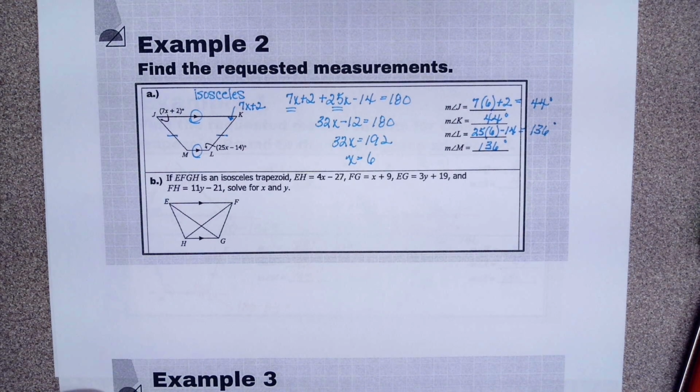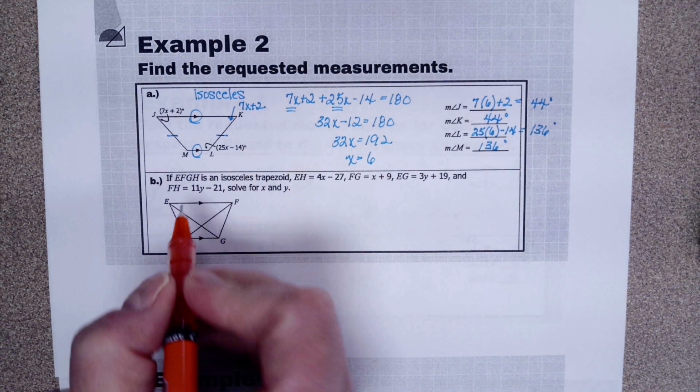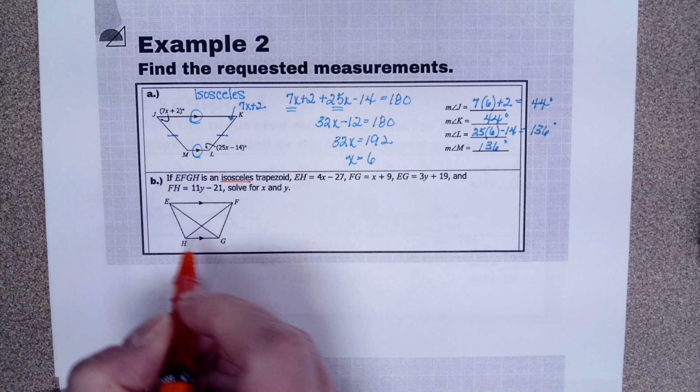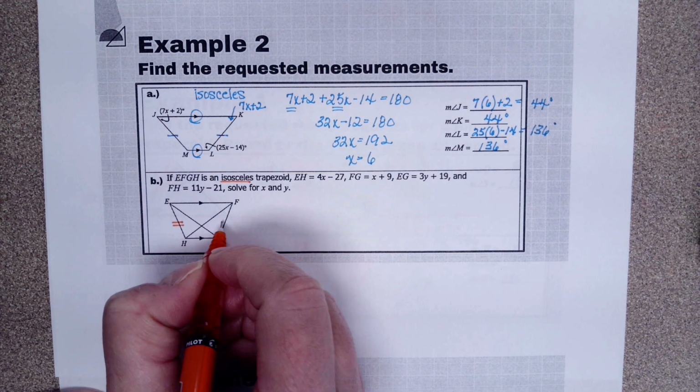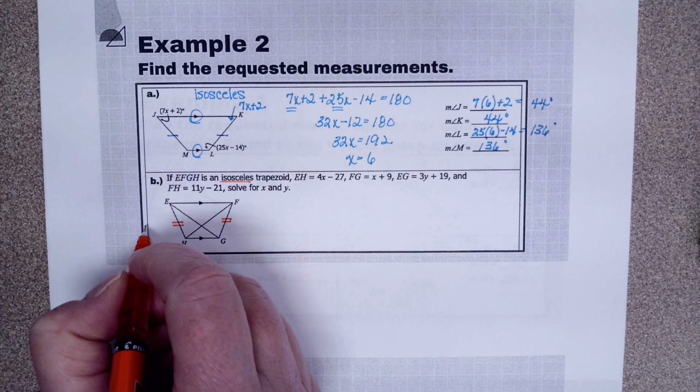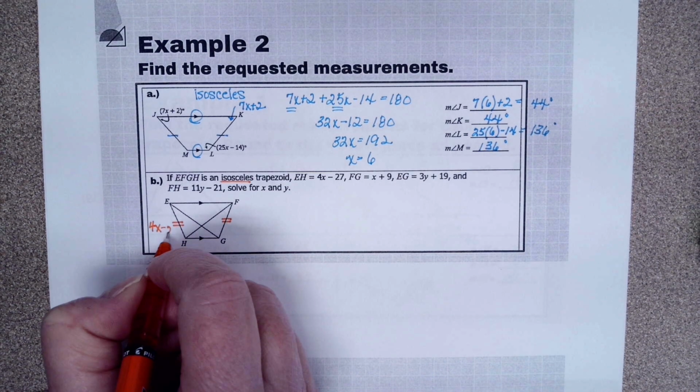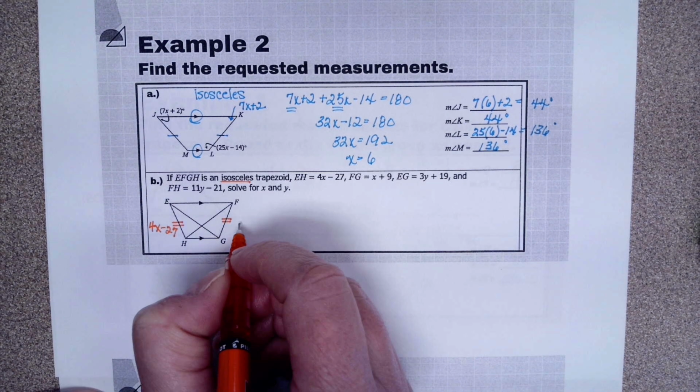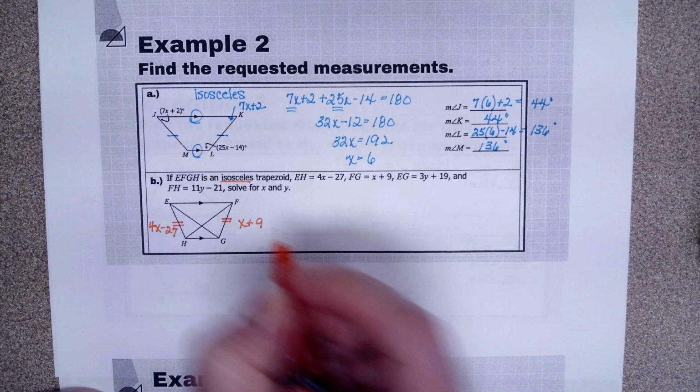All right, so then we're going to look at B. Again, they told us it was an isosceles trapezoid. Even though I don't have notation, what that immediately means is the legs are going to be the same. E to H is supposed to be 4x minus 27. F to G is x plus 9.